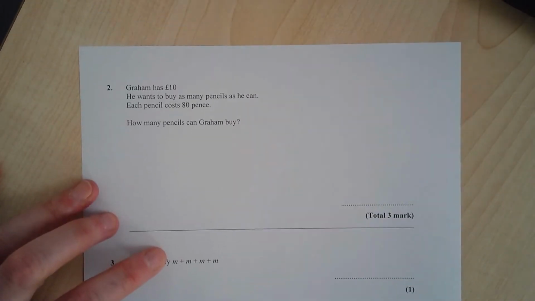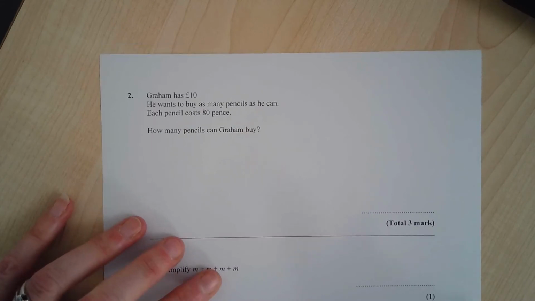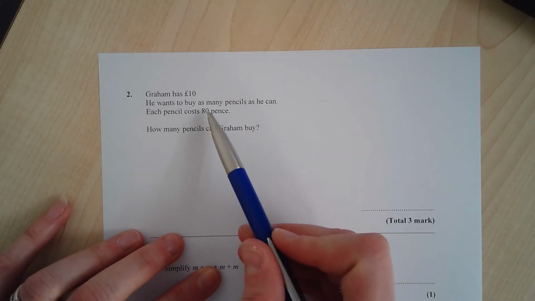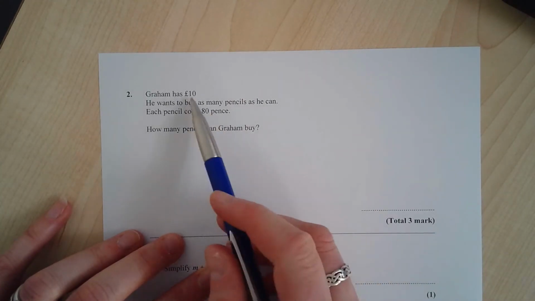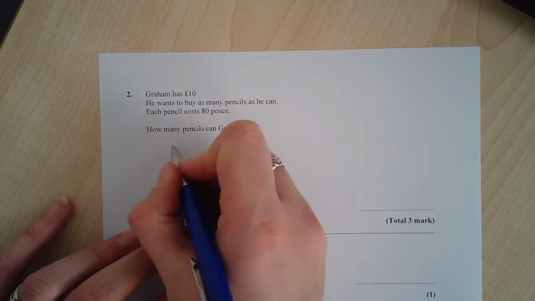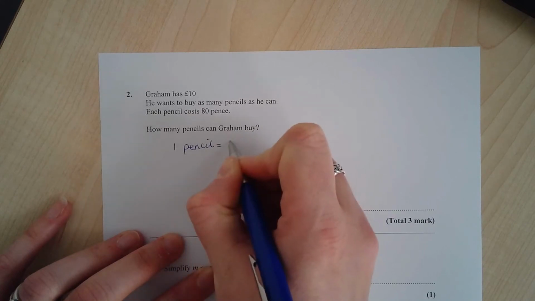So, moving on then, question 2. Graham has £10. He wants to buy as many pencils as he can. Each pencil is 80p. How many pencils can Graham buy? So we need to work out how many 80 pences go into £10. So we know that 1 pencil is 80p.